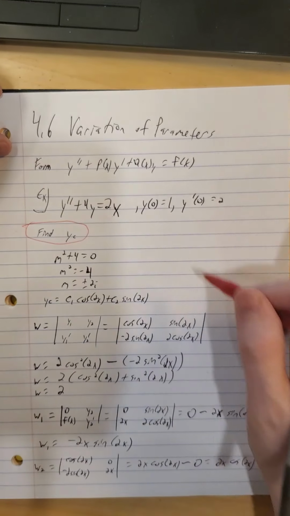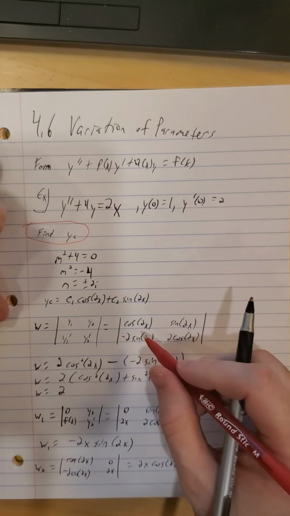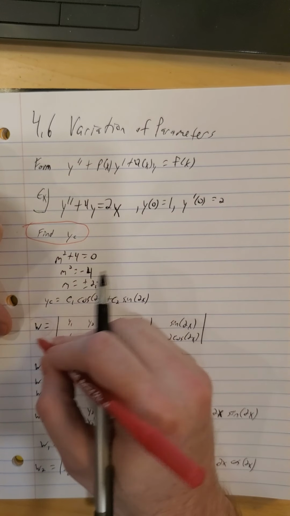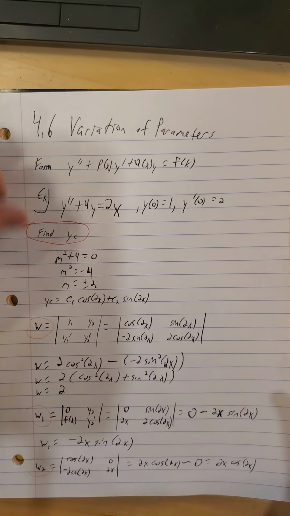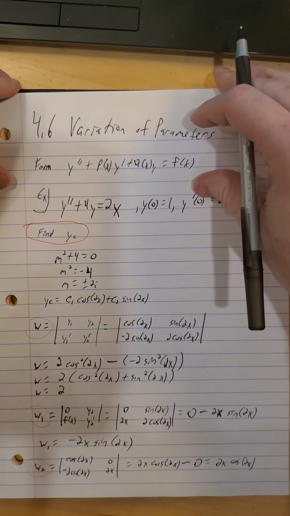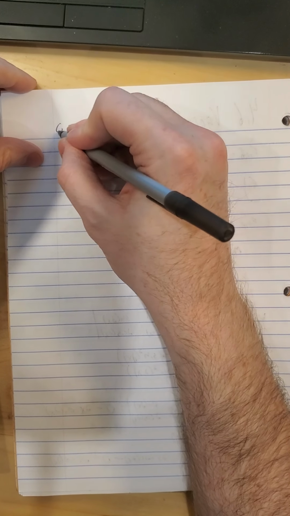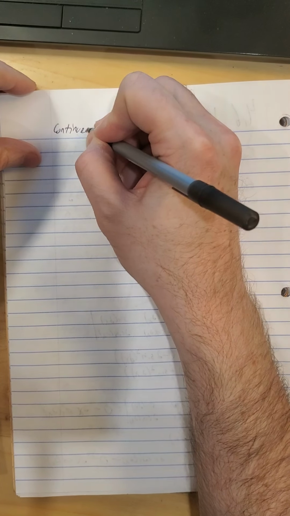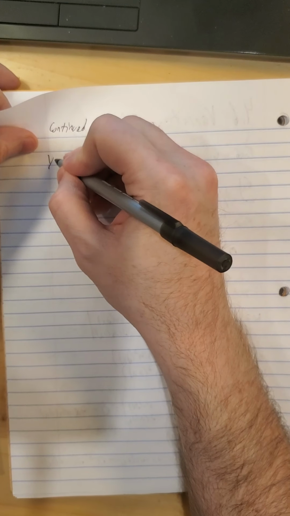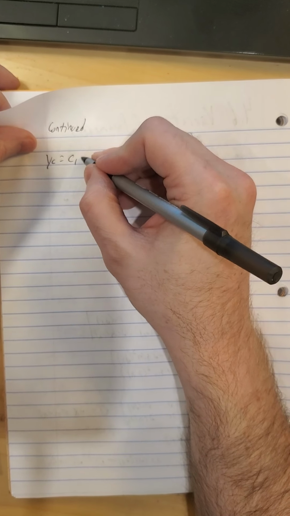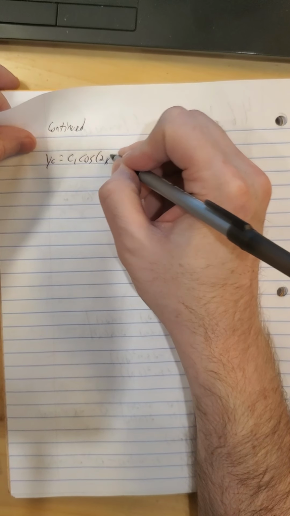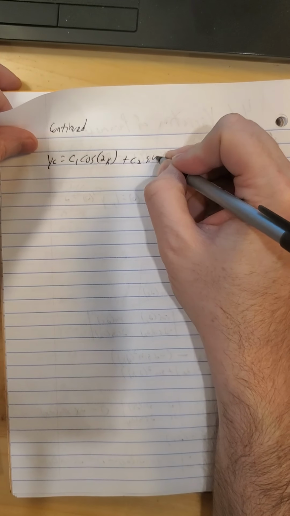So highlighting the key stages, we found yc. We find W, W1, and W2. Let me just bring what we know to the other page. So we know that yc was c1 cosine of 2x plus c2 sine of 2x.